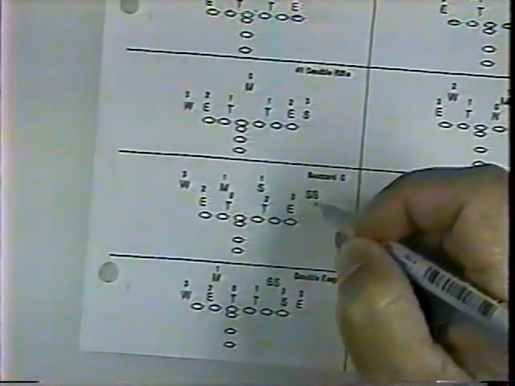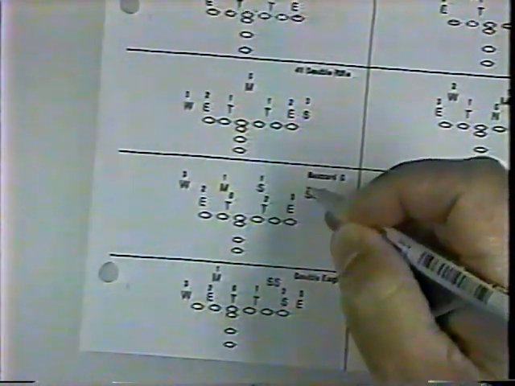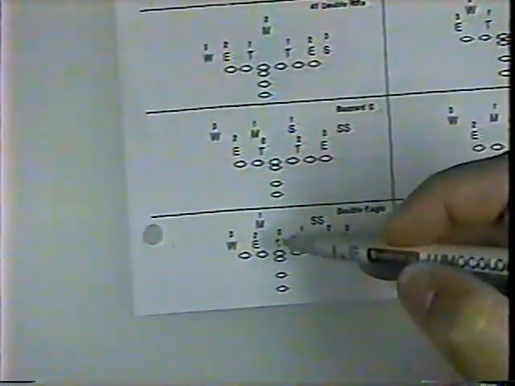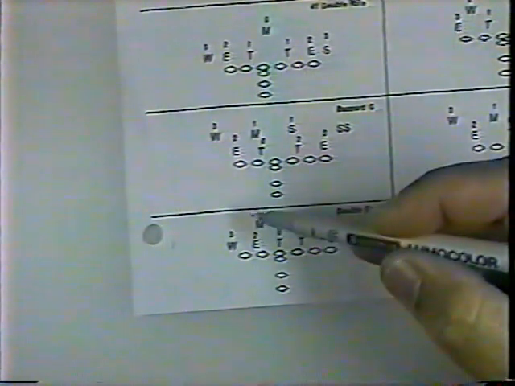We do not count DBs in our count, okay? That's a starting point for us. All right, here we go. Come over here, Eagle defense, 0, 1, 2, 3, 1, 2, 3, DB.